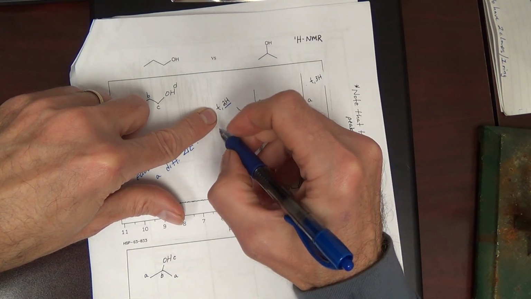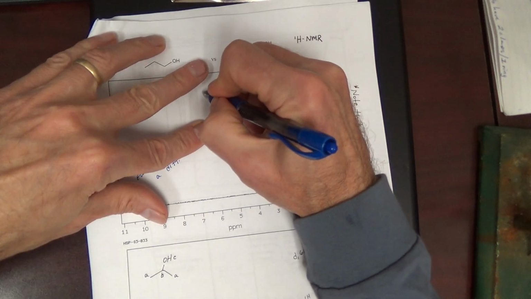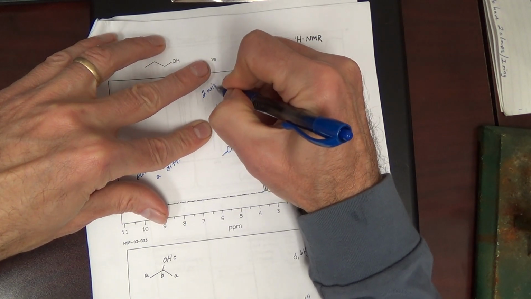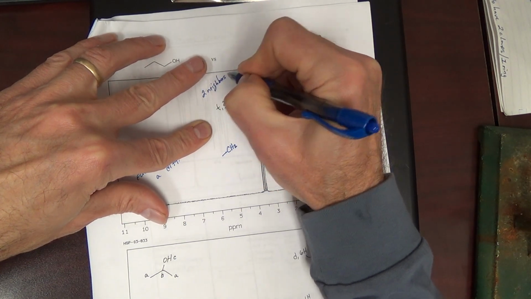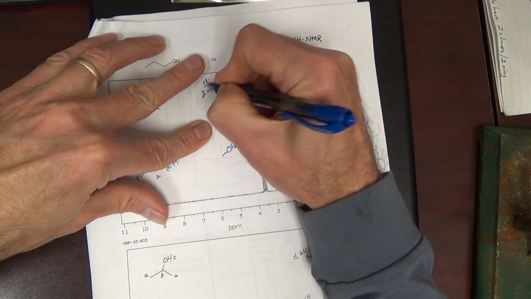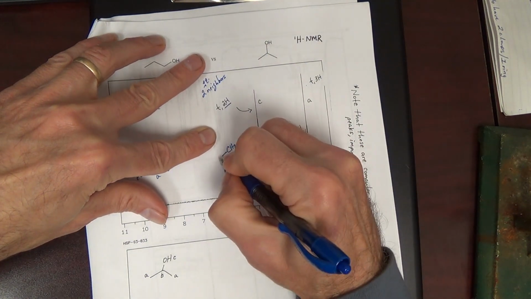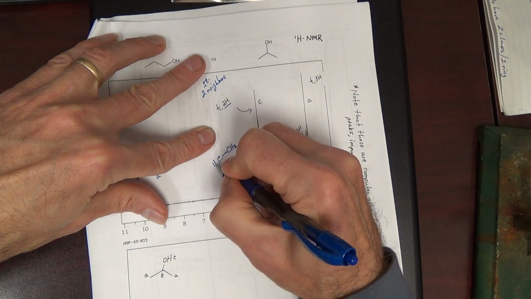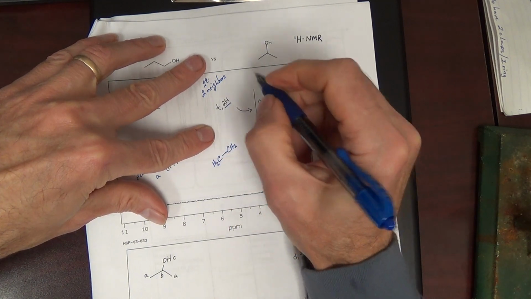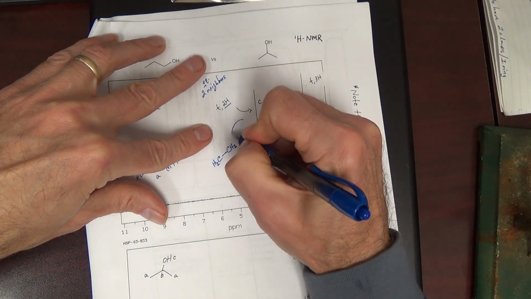It turns out that it's got 2 neighbors, or 2 equivalent neighbors. That's what makes it a triplet. And so it's a CH2 neighbor. And so this is the signal.